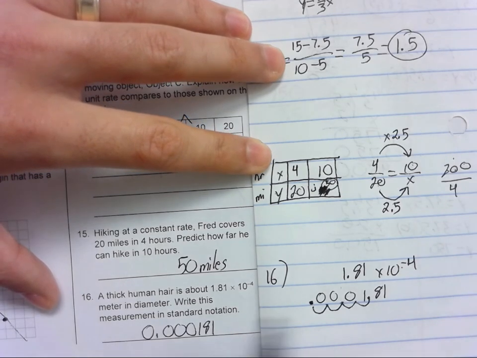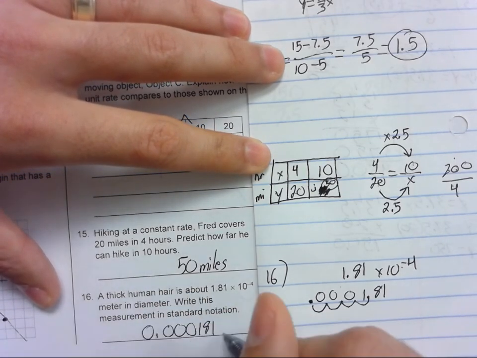So we would get 0.000181. And then we should throw in that we're talking about meters.